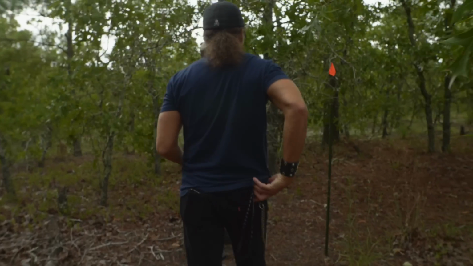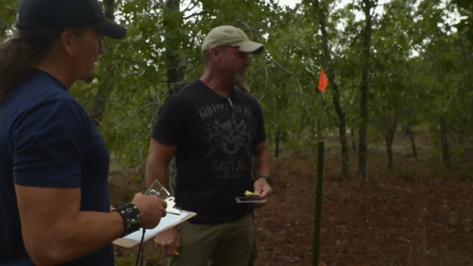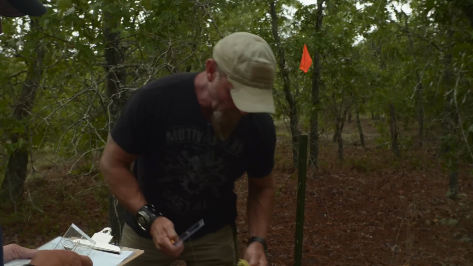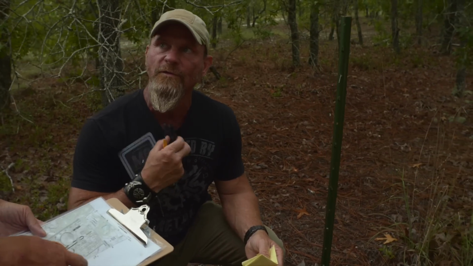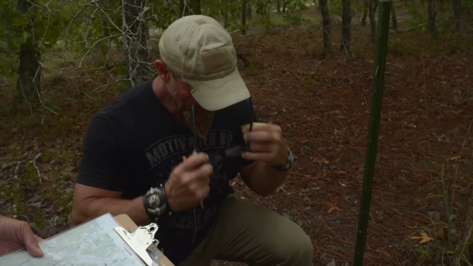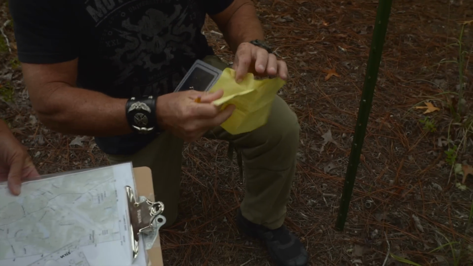All right, so this is what we were looking for. This is how I've marked our points, with an engineer stake and a nice bright fluorescent construction marker. So what we need to do now is plot our next point, the point we're going to next. I wrote them down on this piece of paper.